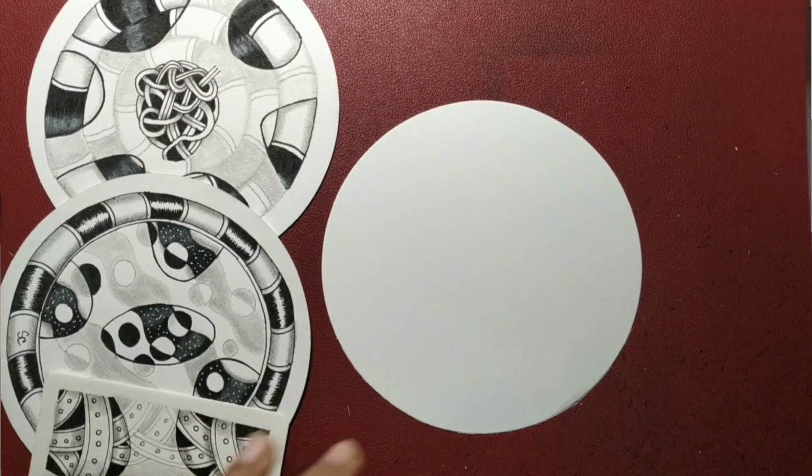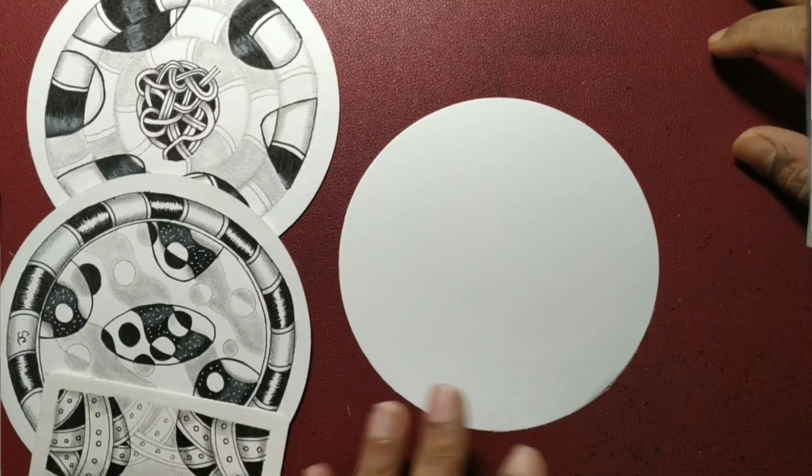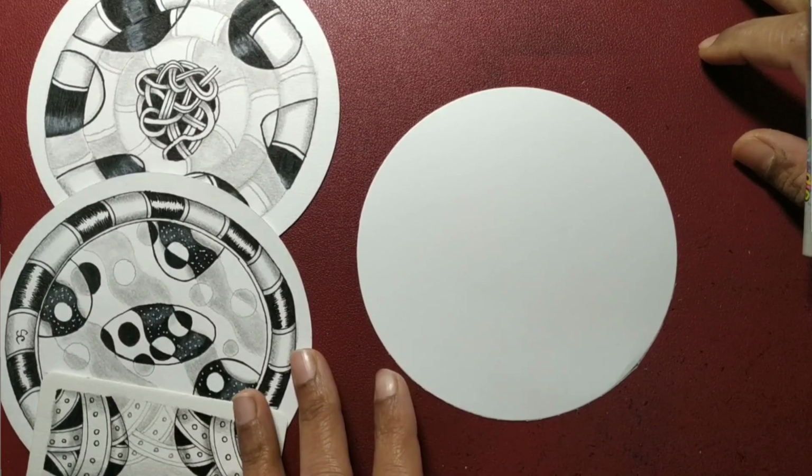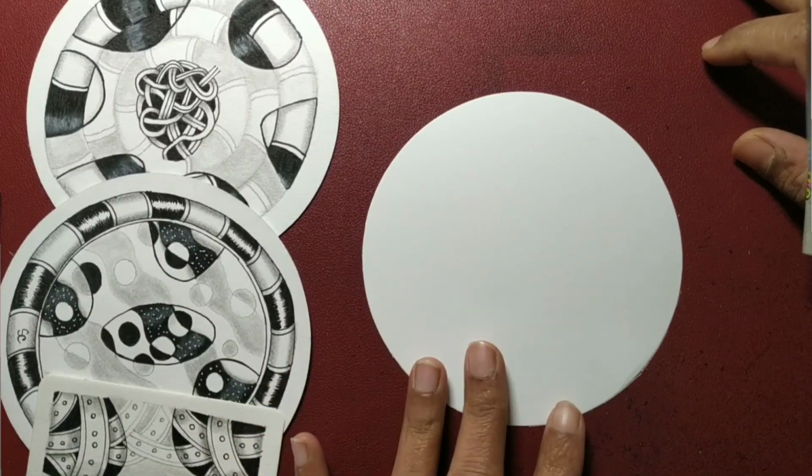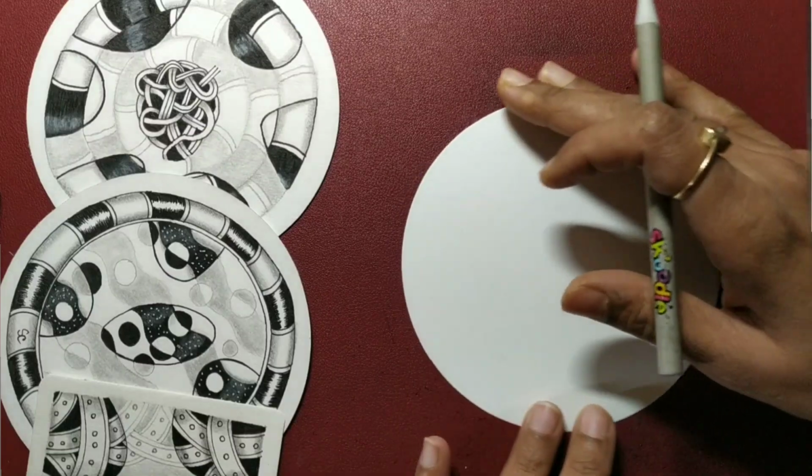In today's session, we'll be taking our journey on translucence a little further. These are the tiles that we have already drawn, and let us draw another Zendala tile today, right?